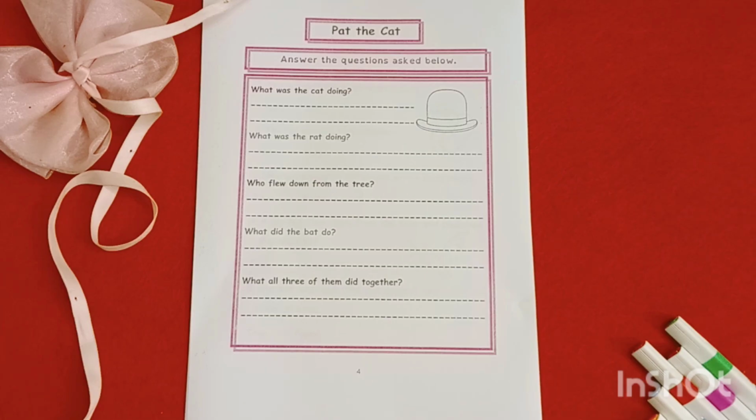Who flew down from the tree? Do you remember who flew down from the tree? Yes, a bat flew down from the tree. What did the bat do? Well, the bat snatched the rat's hat. And what did all three of them do together? They all sat together and they laughed and told funny stories.